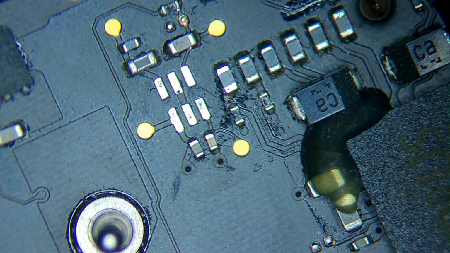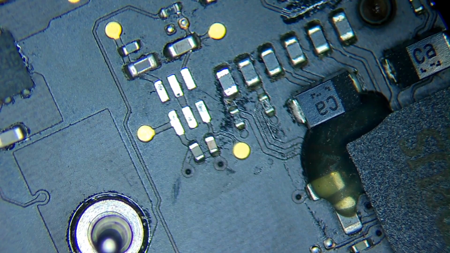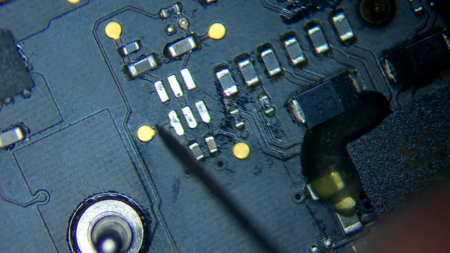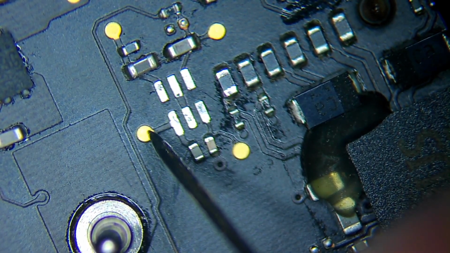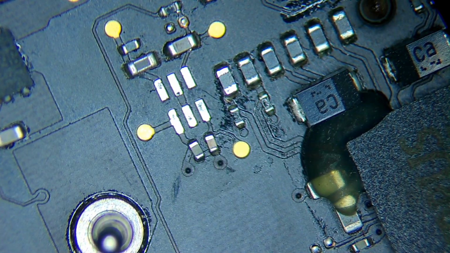Okay, now we are gonna measure the output. If we still have a short, so the red probe to ground, yes, we still have a short to ground, which we must not have, and that is a problem.